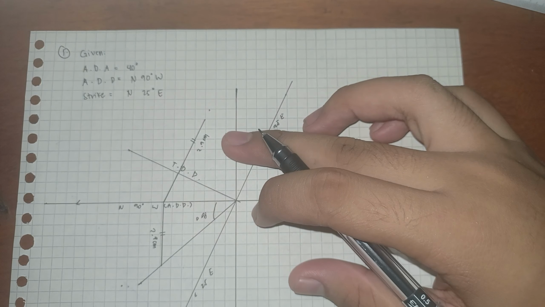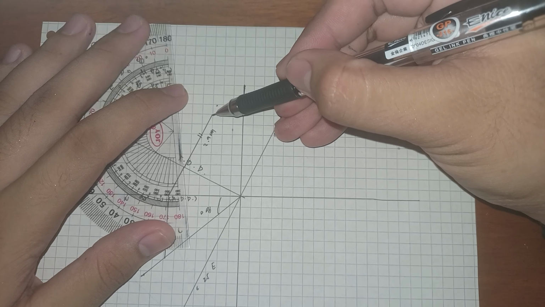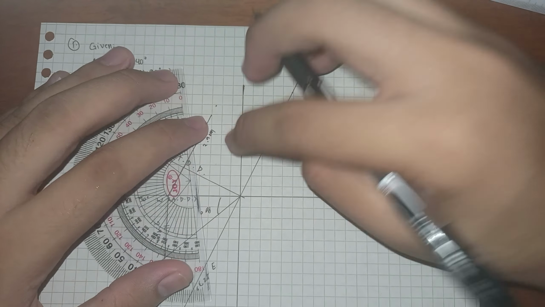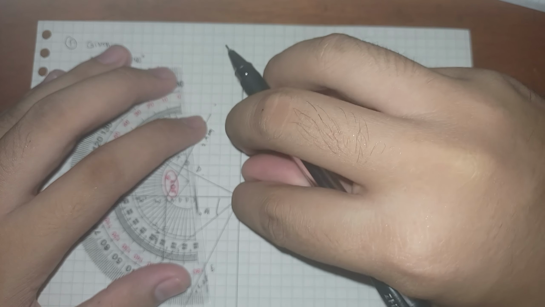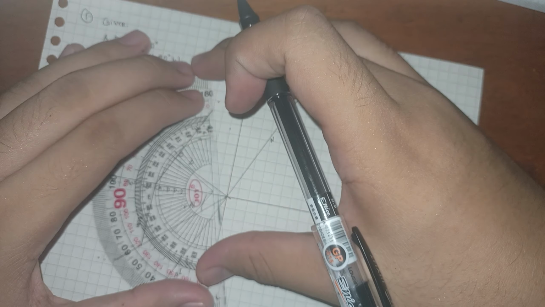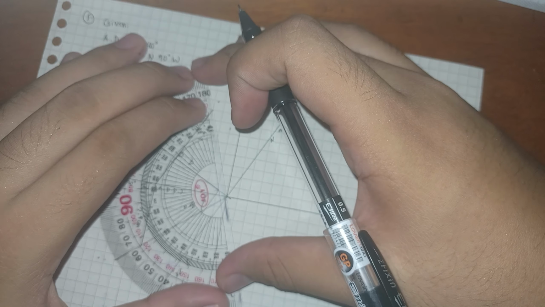Now, what is the next step? From the end point of your 2.9 centimeters, you will connect it to your origin.